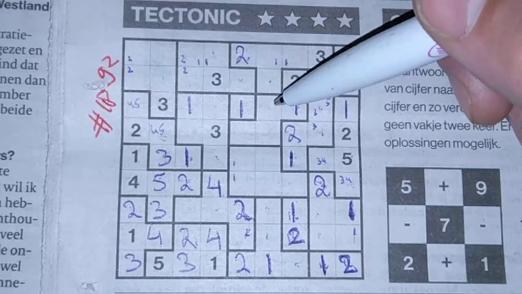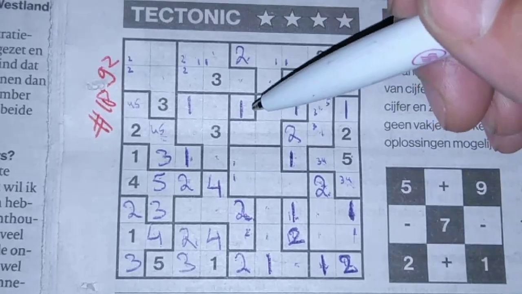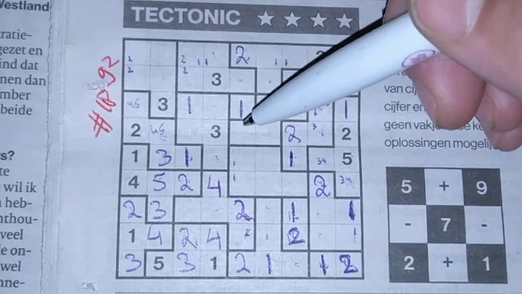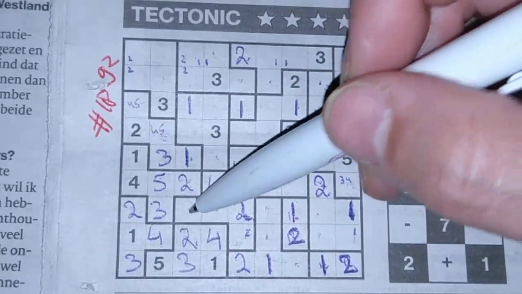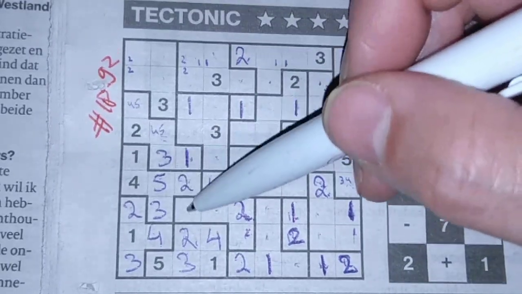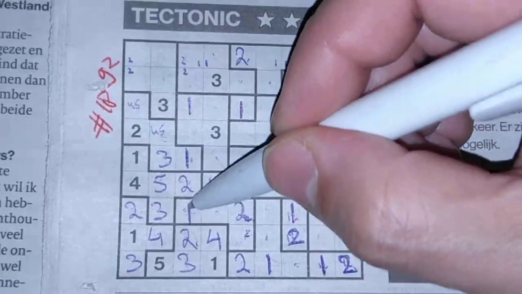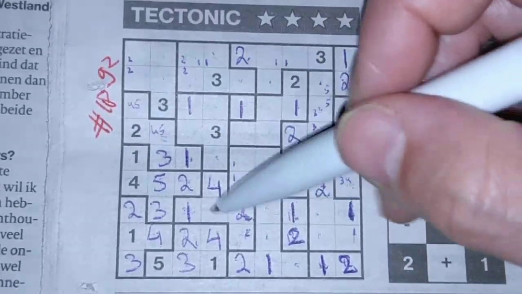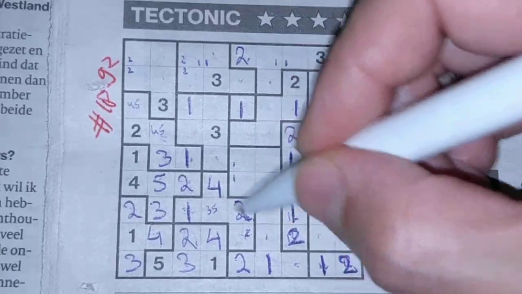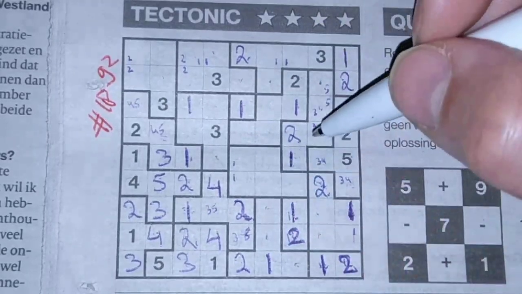Let me see. This box should be a 1 because it cannot be a 2, cannot be a 3, cannot be a 4, cannot be a 5. Yes, definitely a 1. 2 boxes left, the 3 and a 5. Let me mark them. 3 and a 5.